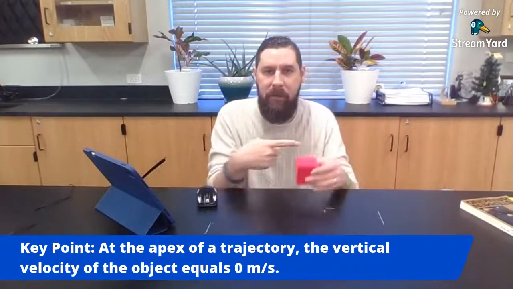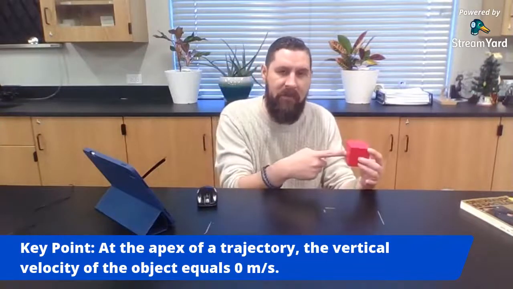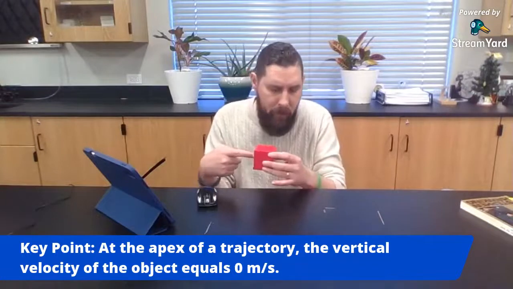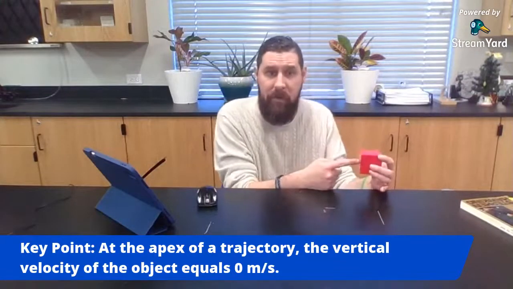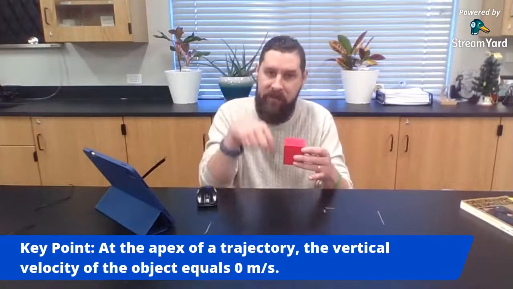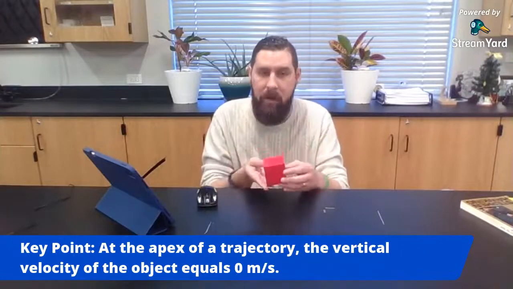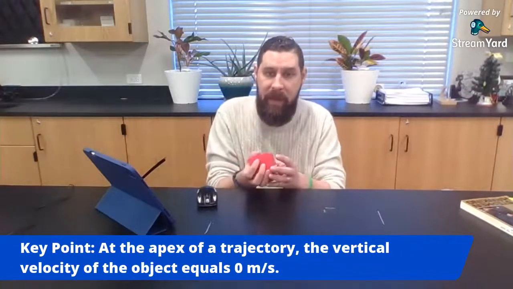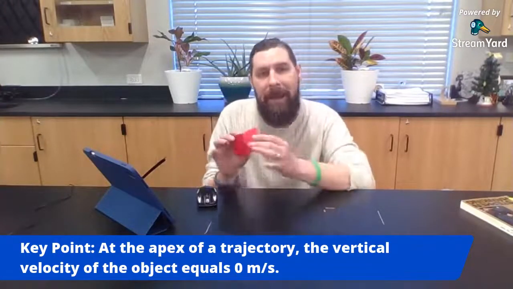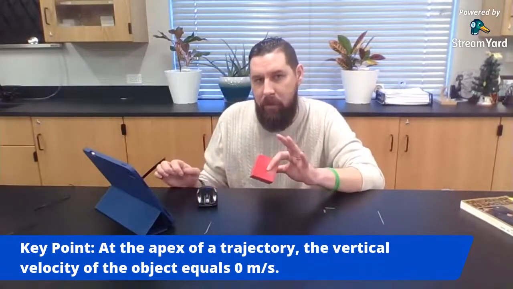Doesn't mean that the velocity in the x is 0, just the vertical, because along the x-axis, acceleration does not have an effect. So acceleration along that x is 0. That velocity stays constant. But along the y-axis, where I have acceleration due to gravity, I'm going to see that velocity go to 0. So again, regardless of whether I toss this straight up and down, or at some angle, at that apex, it's going to have a vertical velocity that equals 0 meters per second.